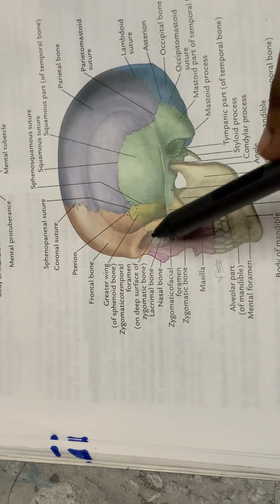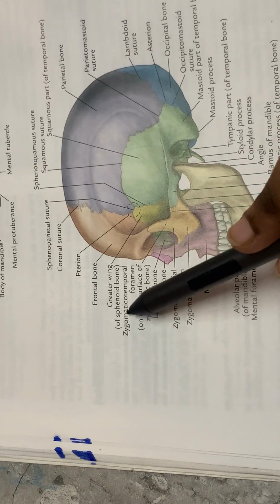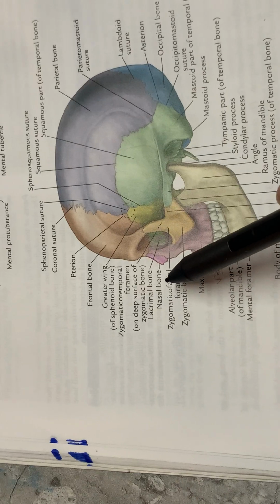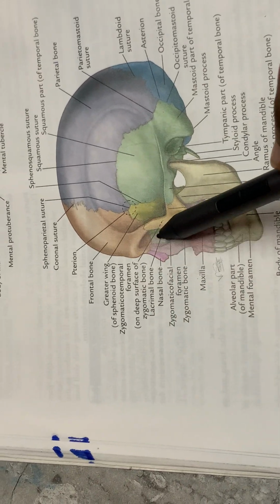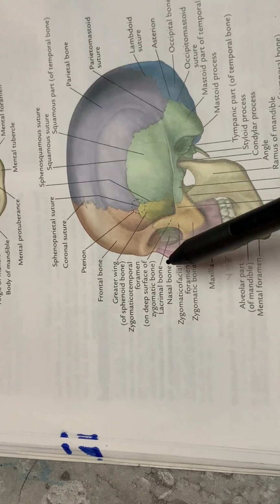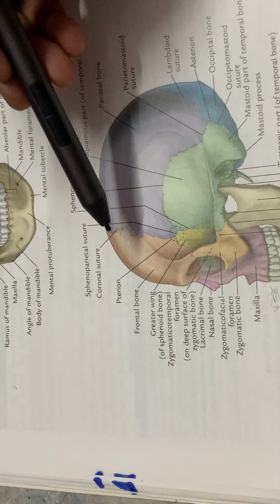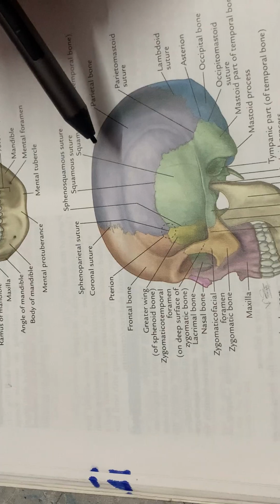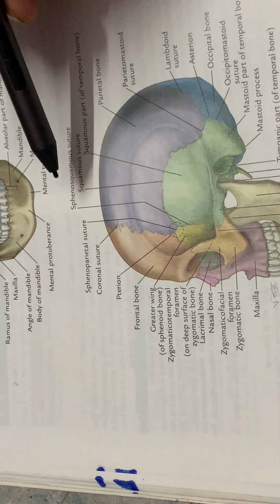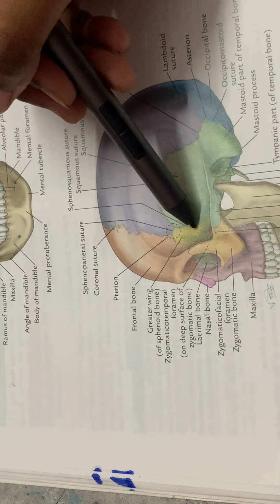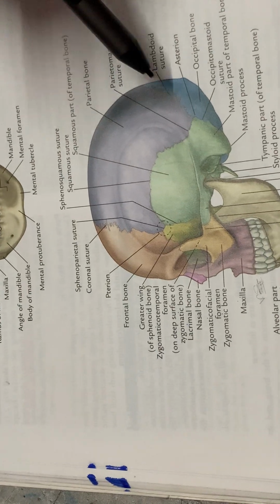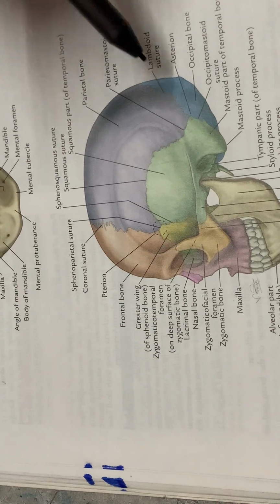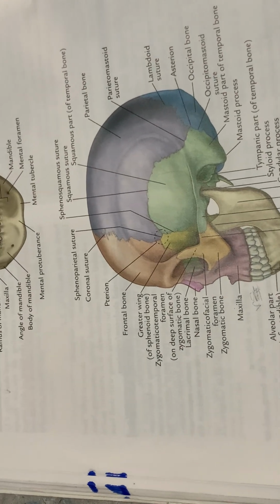This foramen is called the zygomatico-temporal foramen, and then this is the greater wing of sphenoid. Lacrimal bone is here. You got all the things, right? And we have sutures here. This is the coronal suture, and then this is the spinosquamous suture. Coronal suture and lambdoid suture are the two important sutures, and then the parieto-mastoid suture is also there.